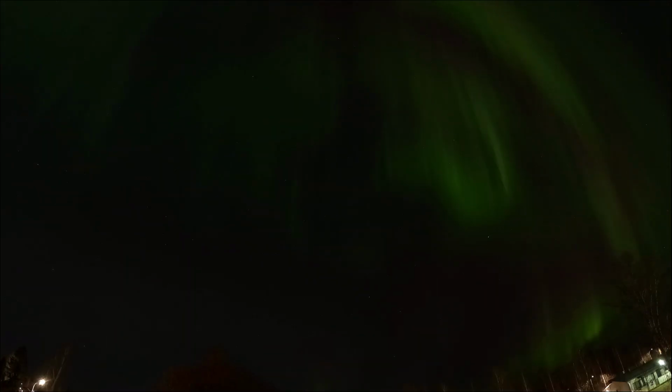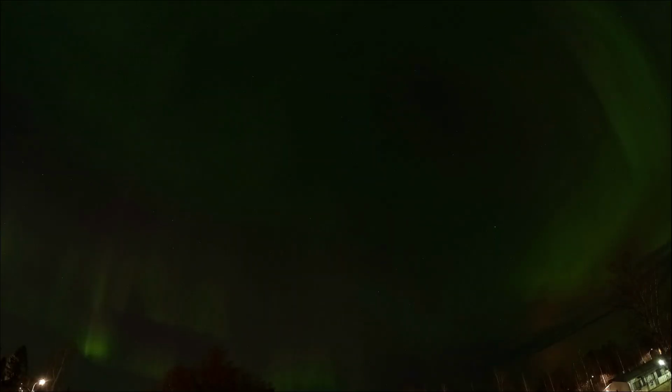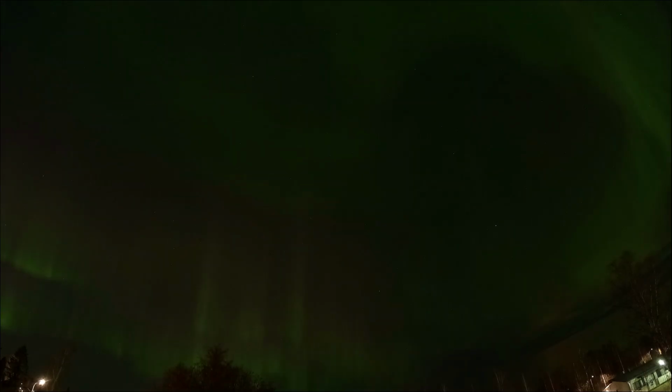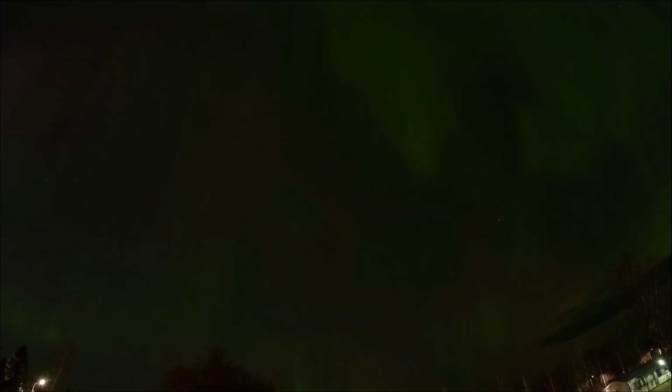Probably some clouds that just went by and it made this kind of interesting pattern. And I don't know if animals, like nocturnal animals, like cats, they could probably see the auroras much better than we do with bare eyes.